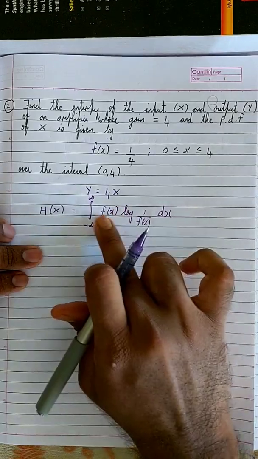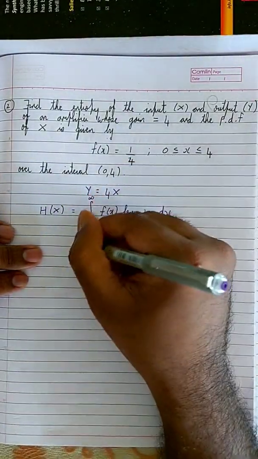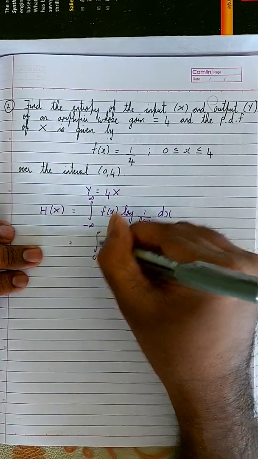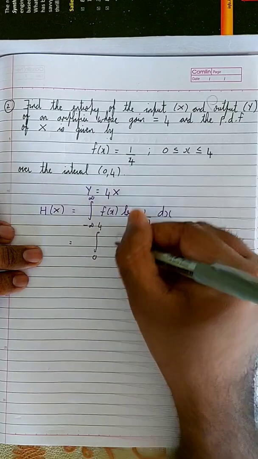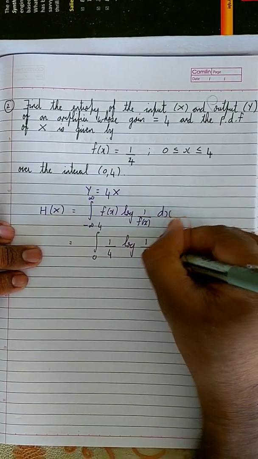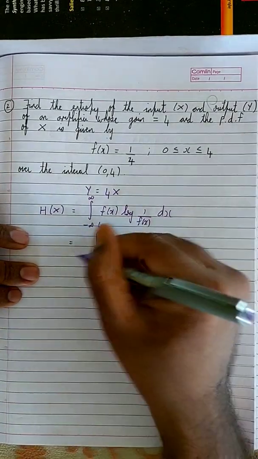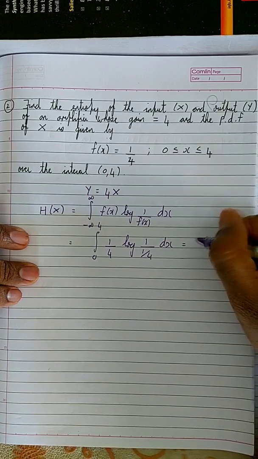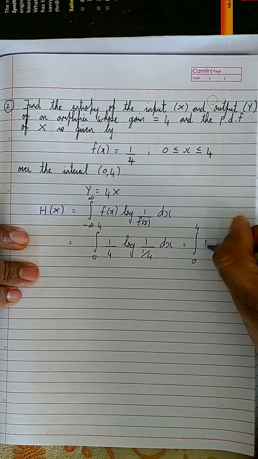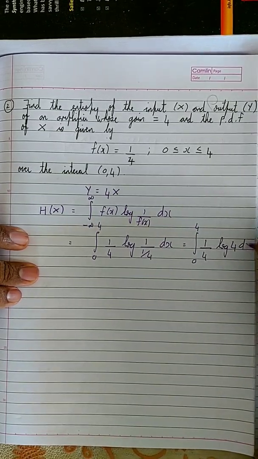This f of x is given as 1 by 4, and only between 0 to 4, the rest being 0, so the integral is from 0 to 4 of 1 by 4 log of 1 by 4 dx, which becomes the integral from 0 to 4 of 1 by 4 log 4 dx.